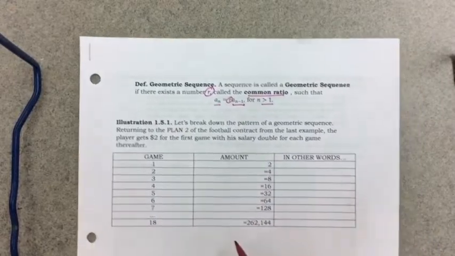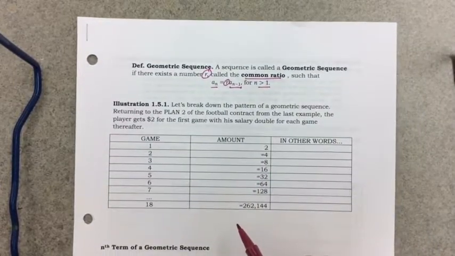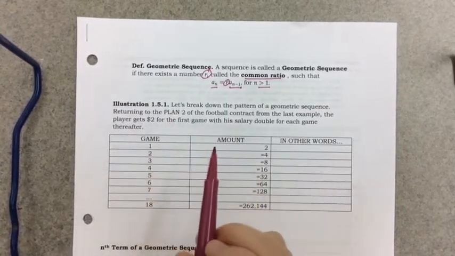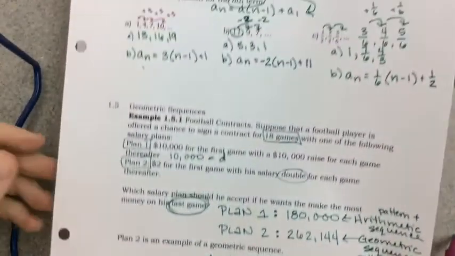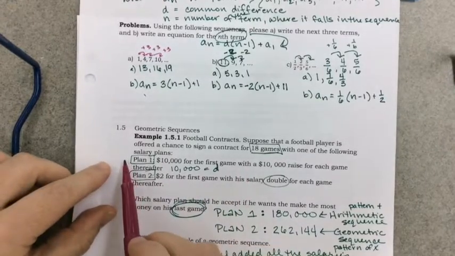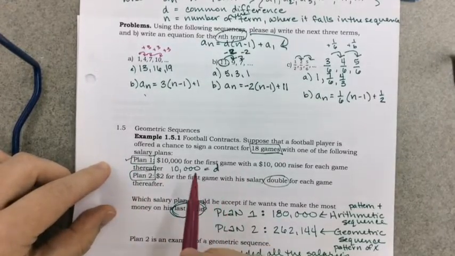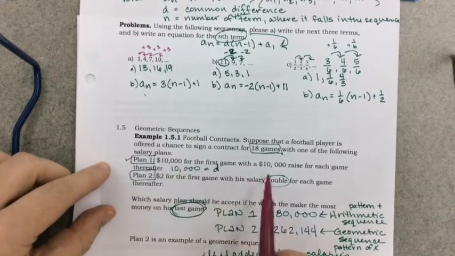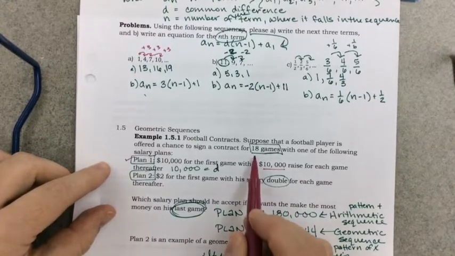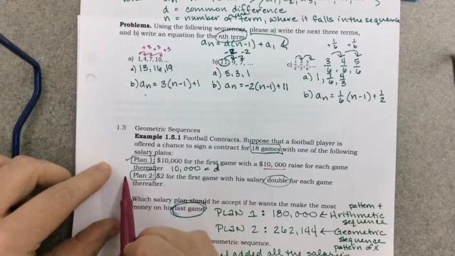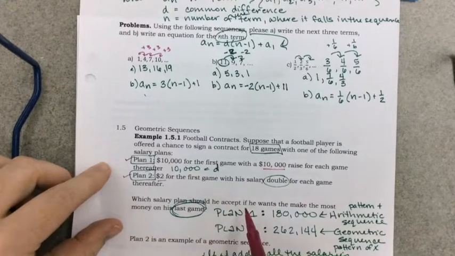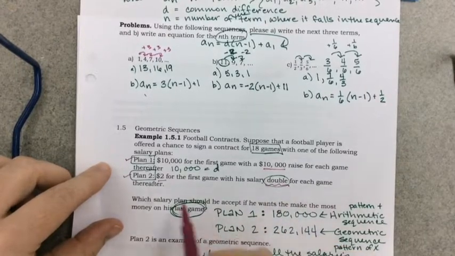Let's take a look at an example of a geometric sequence which relates to something that we've already talked about. So last time we talked about this football player. So this football player has 2 options for his salary. He could choose plan number 1, which is an arithmetic sequence, in which he gets $10,000 for the first game, and then he gets a $10,000 raise for each game thereafter for 18 games. Or he could choose a plan which would be a geometric sequence. He gets $2 for the first game, and then his salary doubles for each game thereafter.